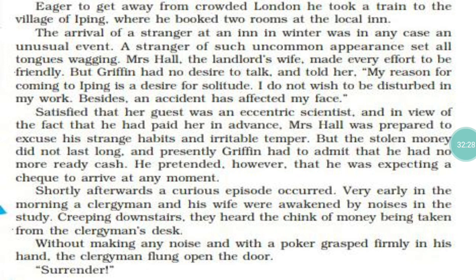So when they were coming down, see the sentence, creeping downstairs, they could hear the sound of money being taken from the clergyman's desk. See, creeping downwards, they heard the chink of money being taken from the clergyman's desk. So they could hear the sound of money being taken from the clergyman's desk. What was the clergyman doing there, children? Yes, creeping downwards, they heard the chink of money being taken from the clergyman's desk.